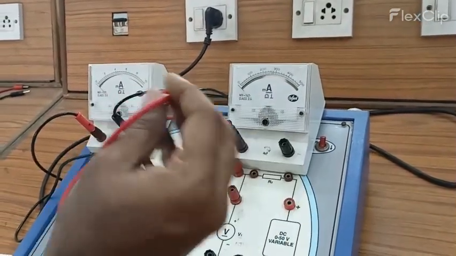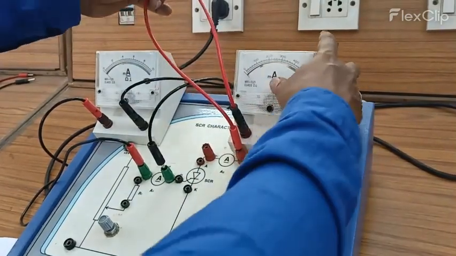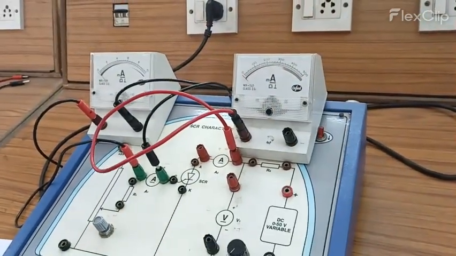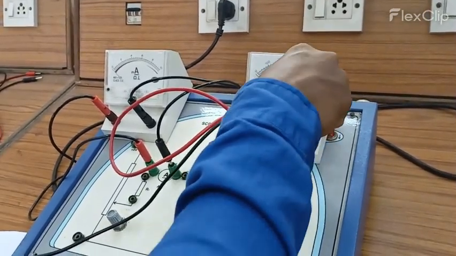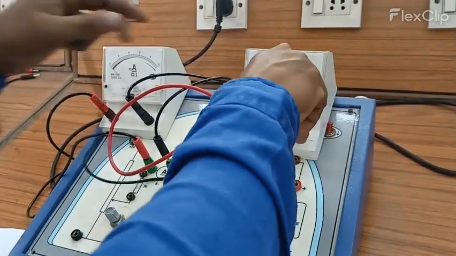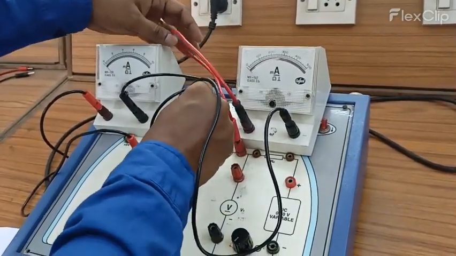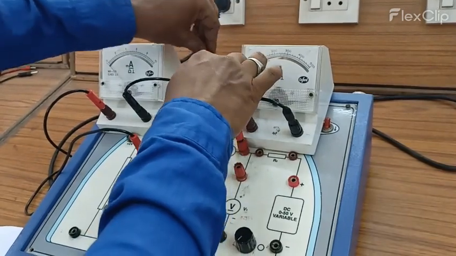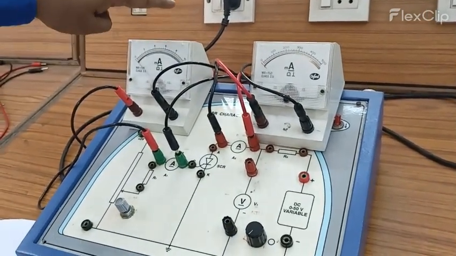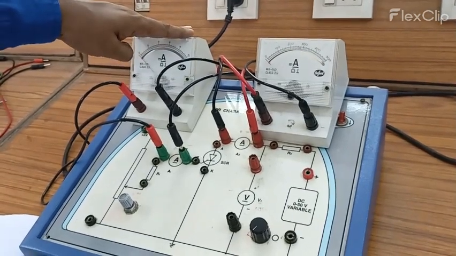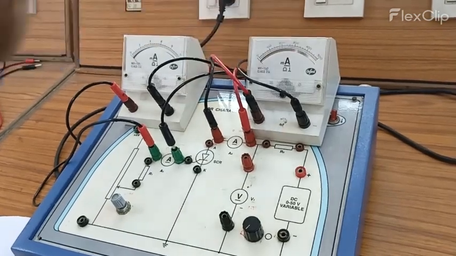Similar to this, I am connecting the ammeter on the anode side. I connected the positive terminal of the ammeter, and the negative terminal of the ammeter I am connecting with the anode of the SCR. So I connected the 2 ammeters. One measures the gate current of the SCR and the other measures the anode current of the SCR.